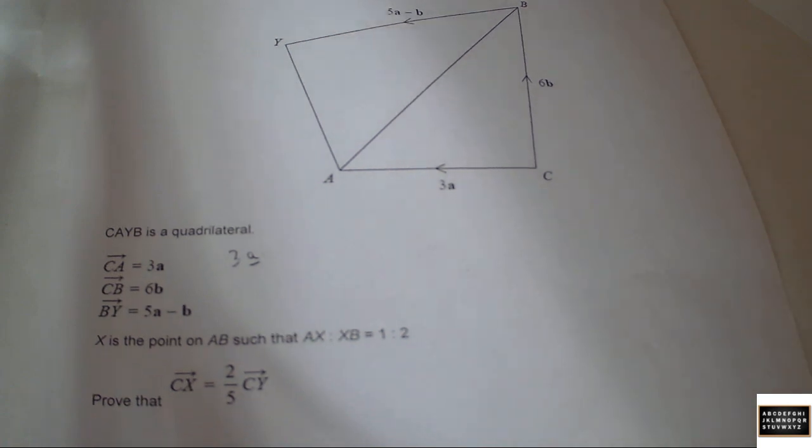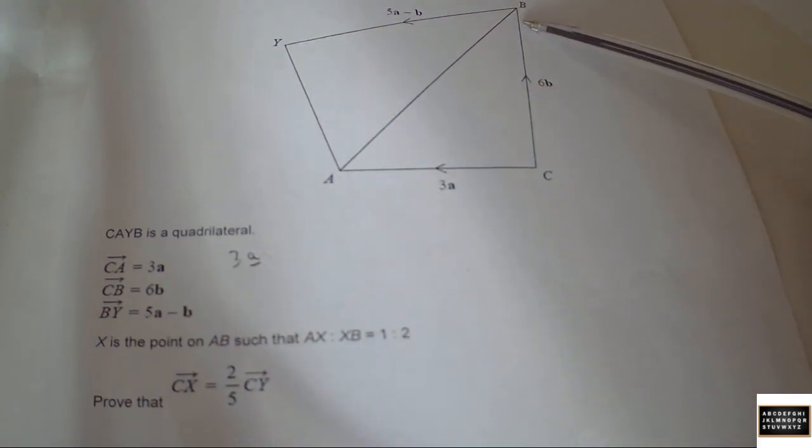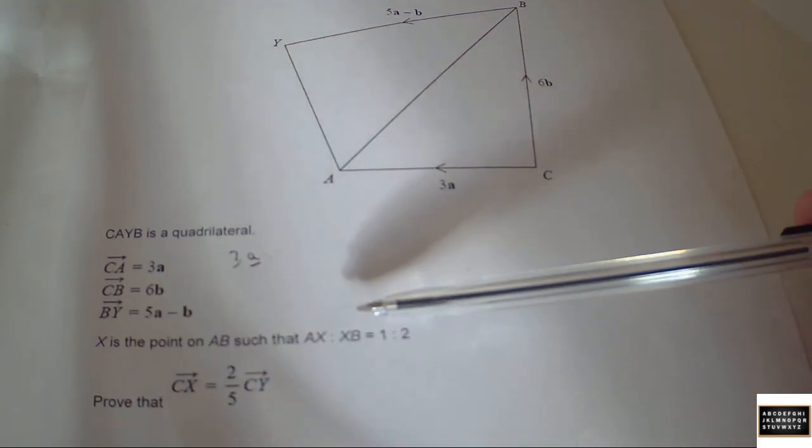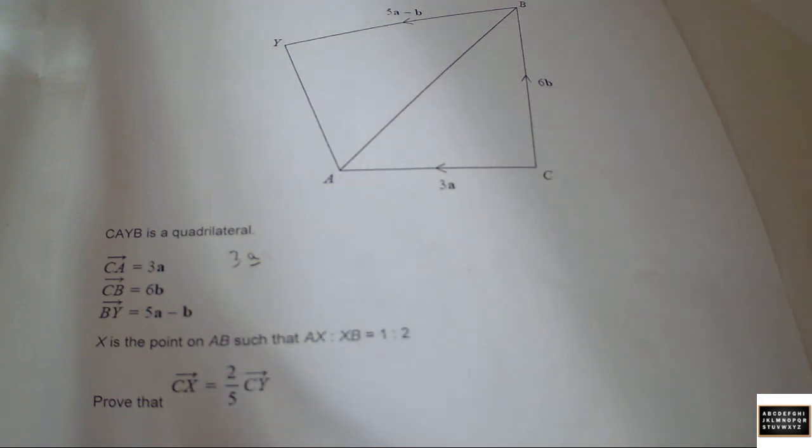This is asking you about a point X. They're saying X is the point on AB, so that's this line here, A to B, such that AX to XB is 1 to 2, and it's asking you to prove something. So, basic principles, again. Here's the first basic principle.